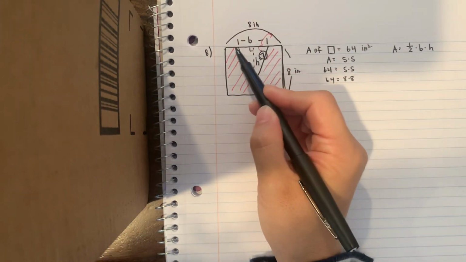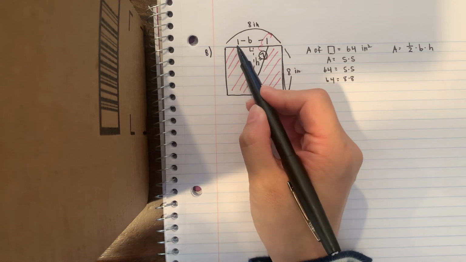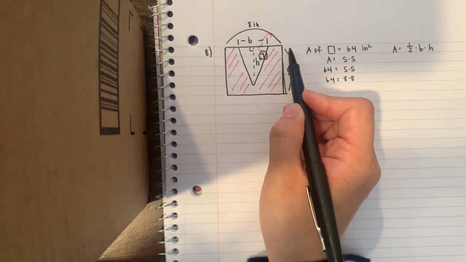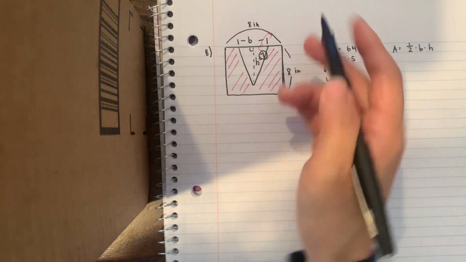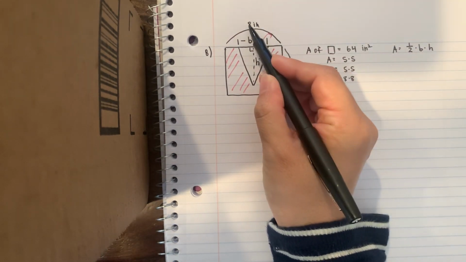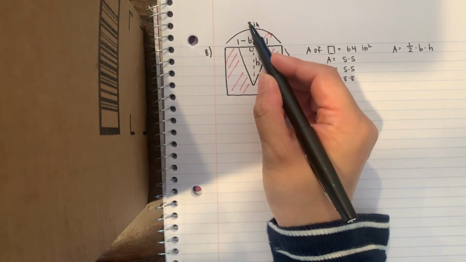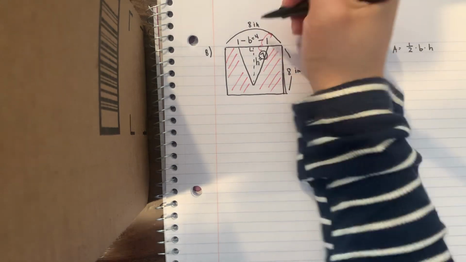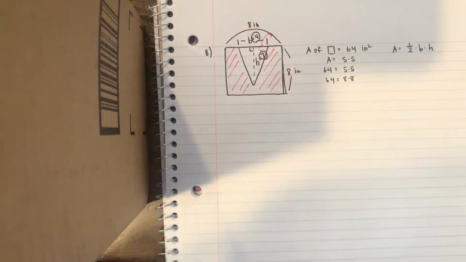Now for the base, it says the ratio of the base to the length is 1 to 2, which means this has to be 4, because I already know that this length is 8. So this is 1 to 2. If you simplify it, you get 1 and 2. So which means the base is 4.